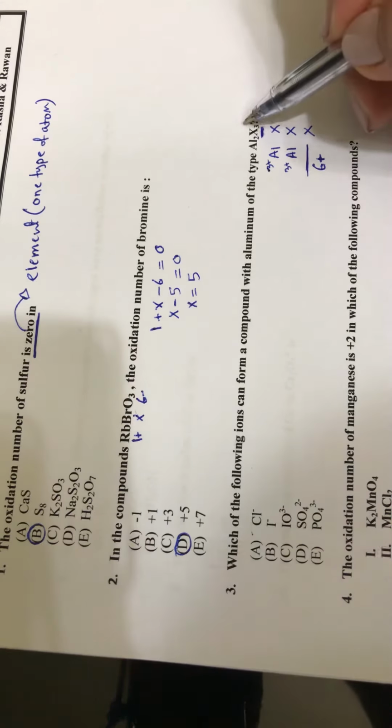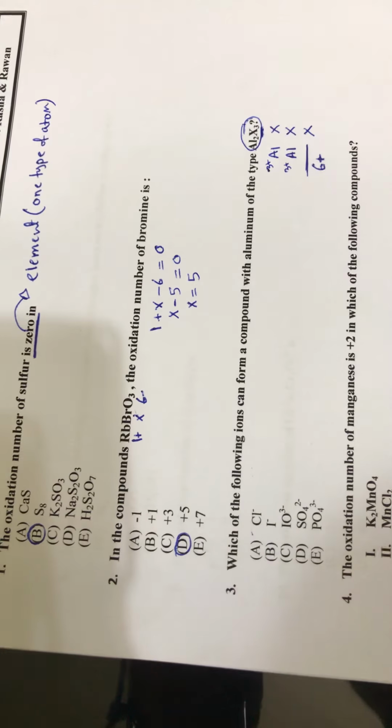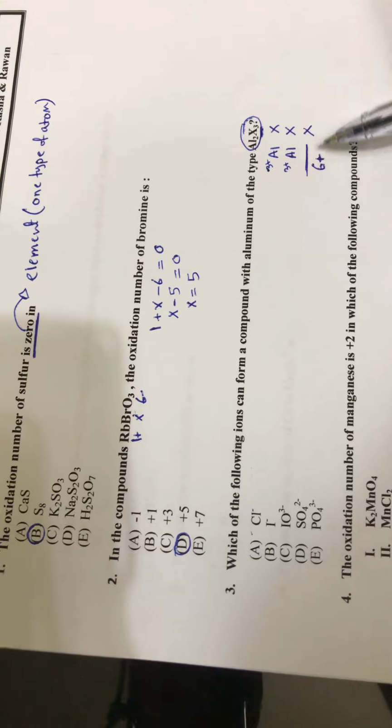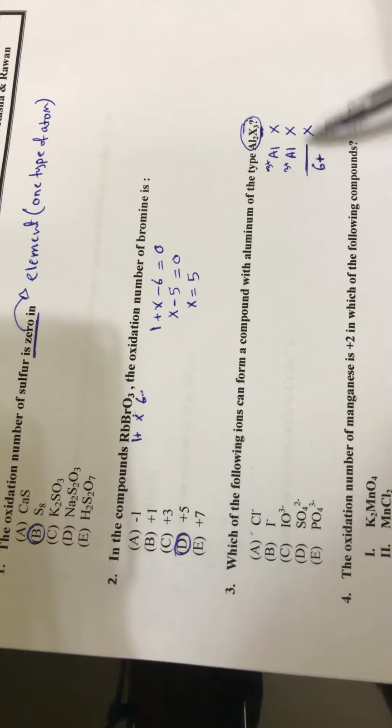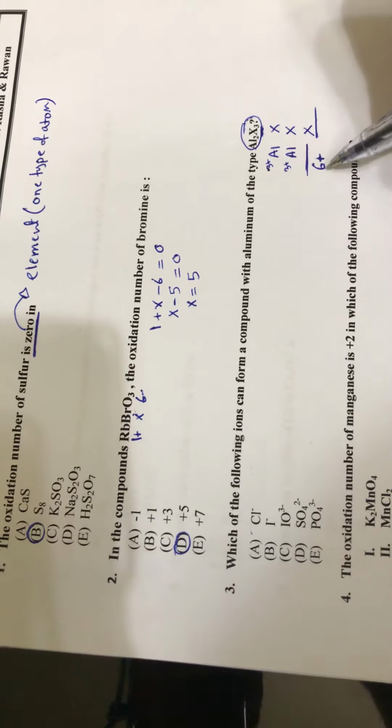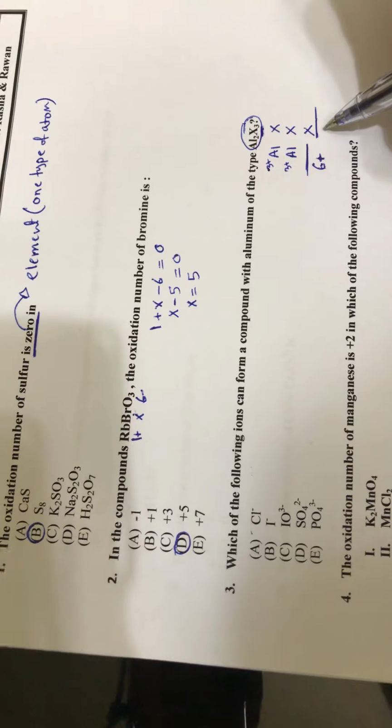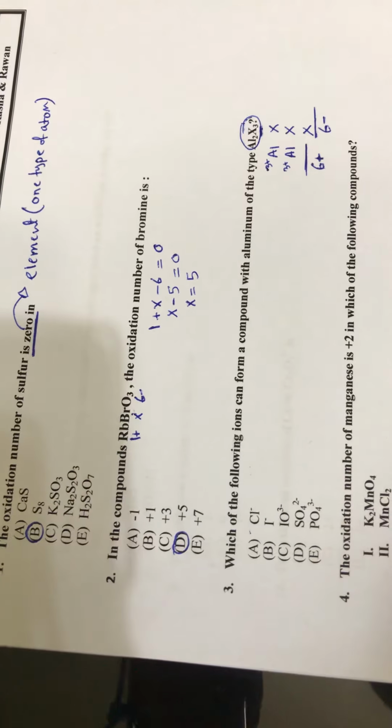It's a neutral compound. Neutral compound means when you add positive charge to negative charge, the total is 0, or positive charge equals negative charge. So if the total is positive 6, the total negative charge is -6.